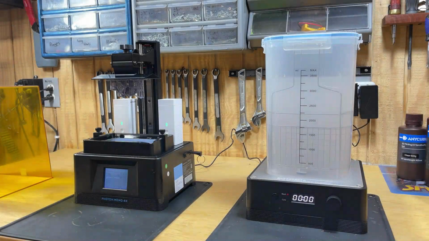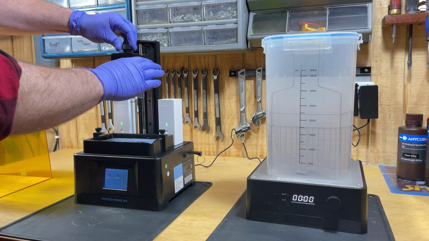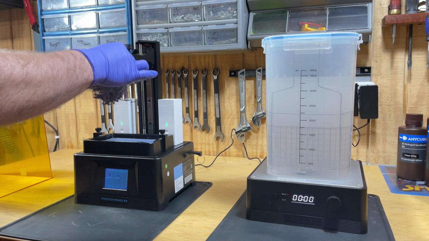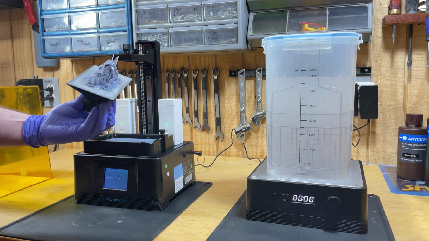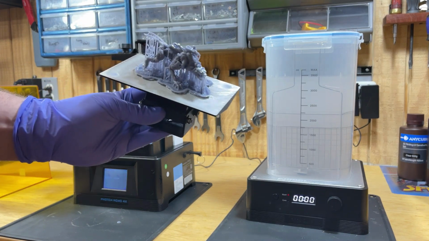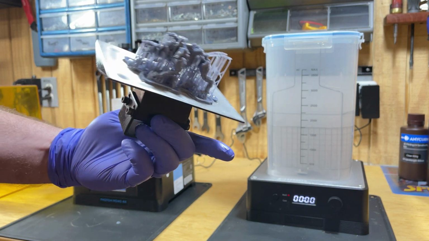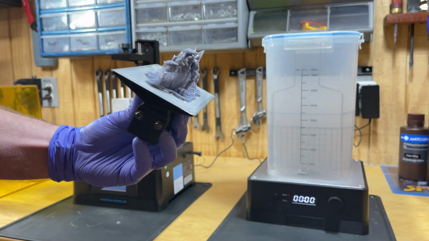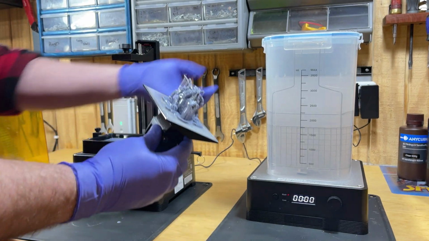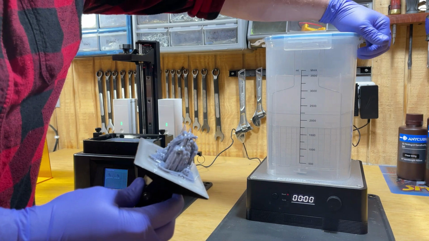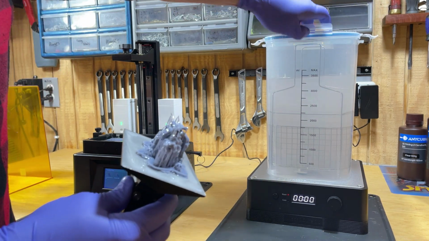Alright guys, so we're all done. What we're going to do now is quick and easy. I'm going to take the build plate off, and as you can see, we have a finished Ravager. Turned out pretty good. So now we need to go ahead and wash it. Put that into the wash and cure station.